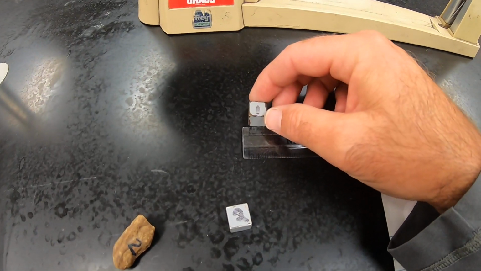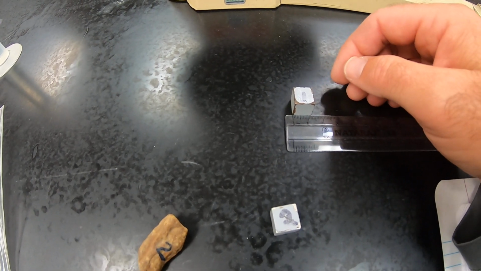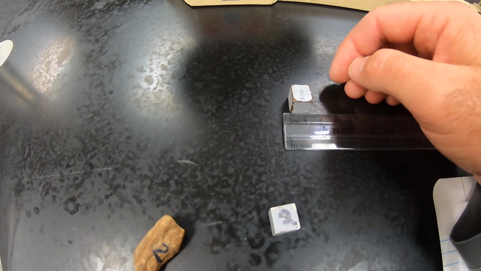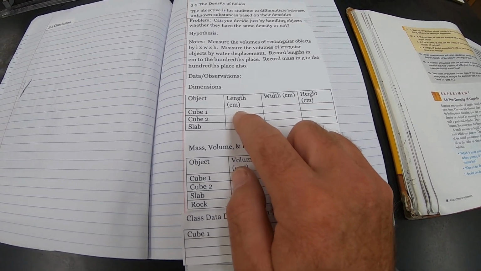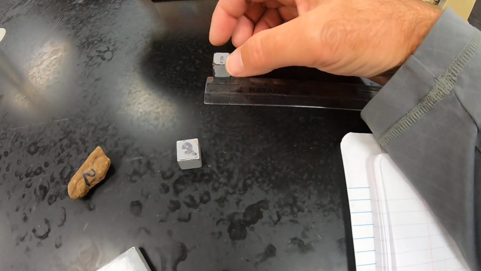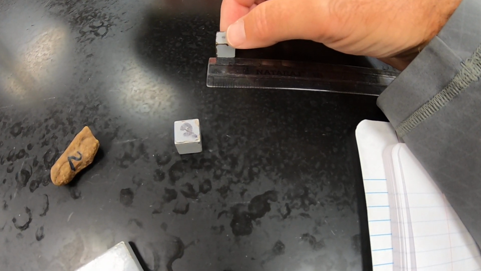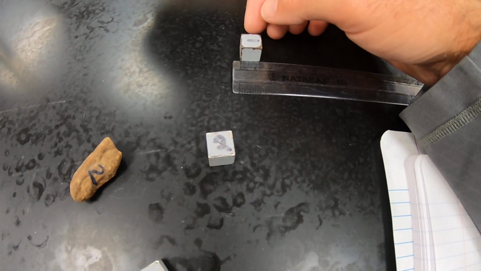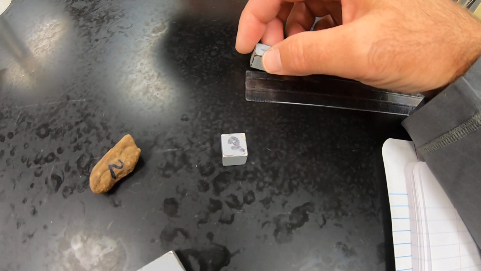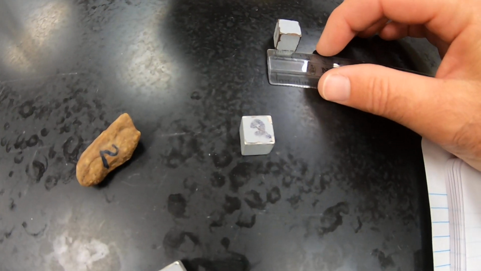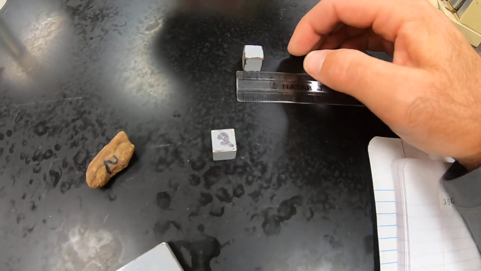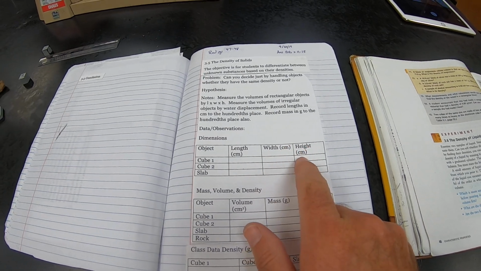So we'll start with cube 1. Since it's a cube, it should be the same on all sides, but we'll still measure it. It looks like it's almost exactly 1.2. So we'll say the length is 1.20. And then the width, I'm just going to turn it this way, is also 1.20. And the height, I'll turn it over here, is 1.20. So you should have 1.20, 1.20, 1.20.